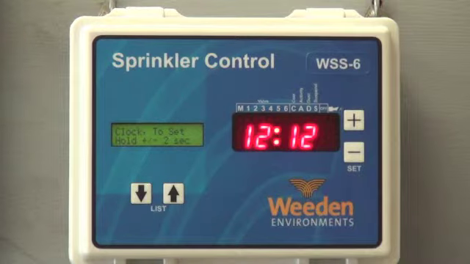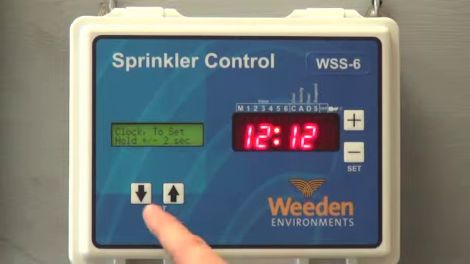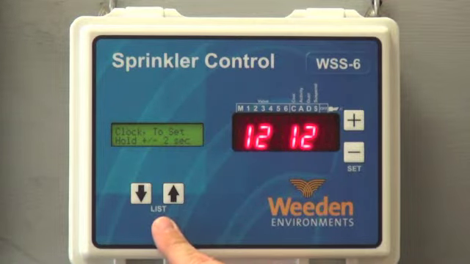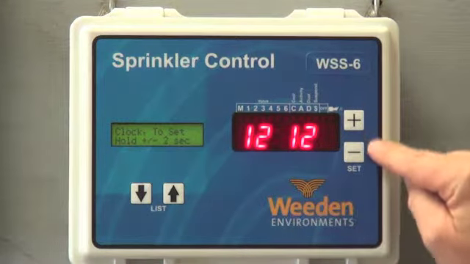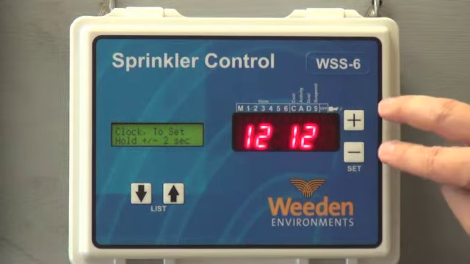So I hope that this has helped you understand our controller. We like to think it's pretty user-friendly. Remember, you can go up and down this list at any time, and you cannot affect anything that the controller is going to do. All your changes are made with the plus and minus. Typically, it's holding them for 2 seconds.